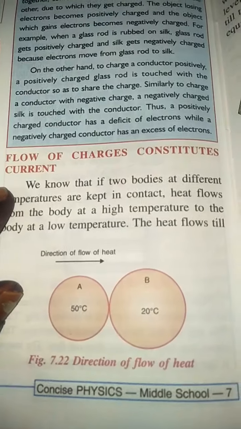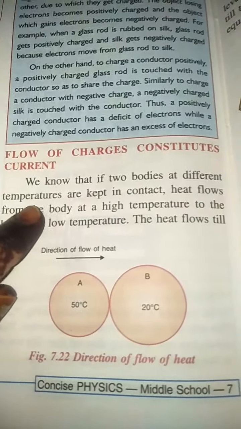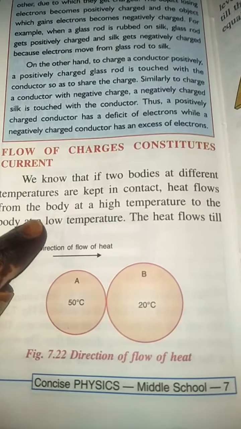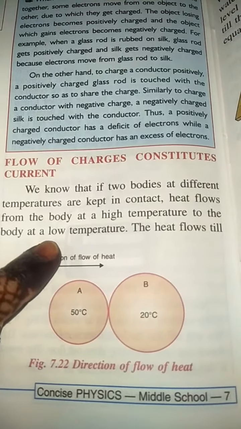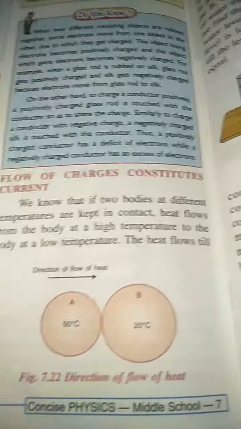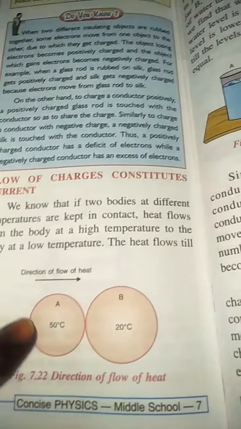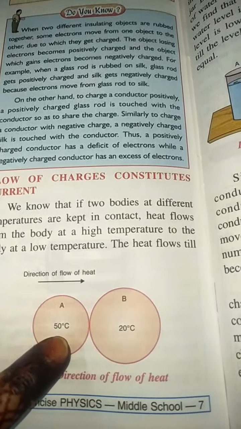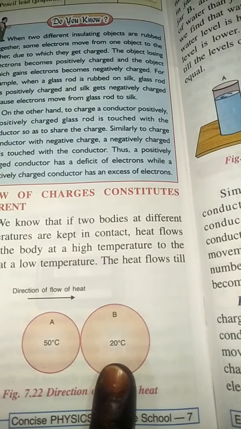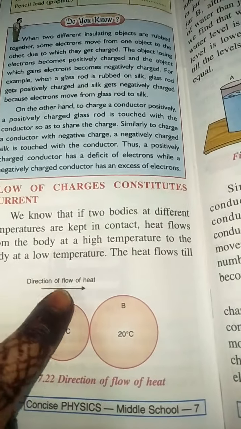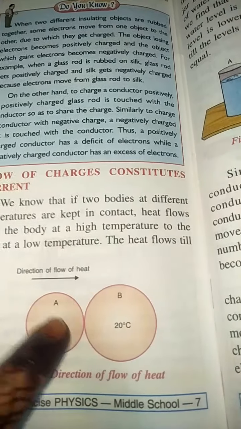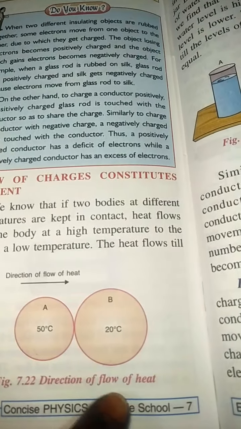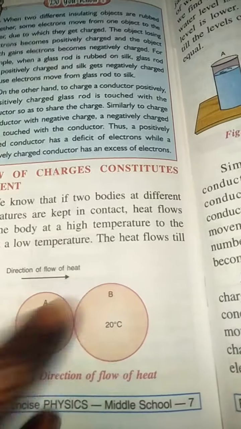Current, electricity. We know that if two bodies at different temperatures are kept in contact, heat flows from the body at a higher temperature to the body at lower temperature. This you have read in chapter number 5, heat also, children. This body A is at 50 degrees, and this body B is at 20 degrees. The direction of flow of heat will be from A to B, from the higher temperature body to the lower temperature body. Understood the point?